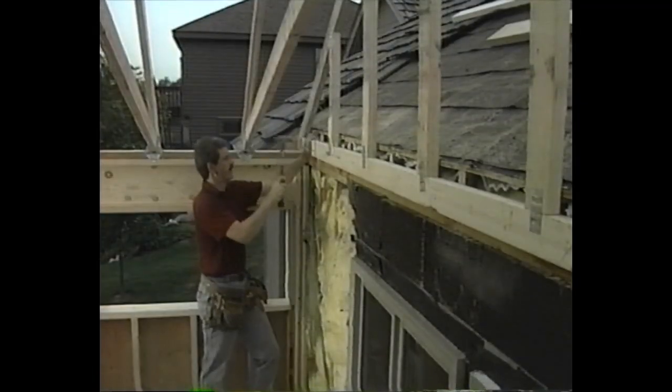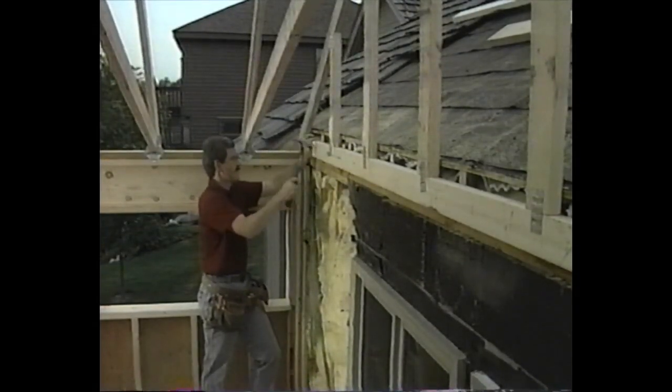The last truss is called a gable end truss, which is secured into the existing rim joist.